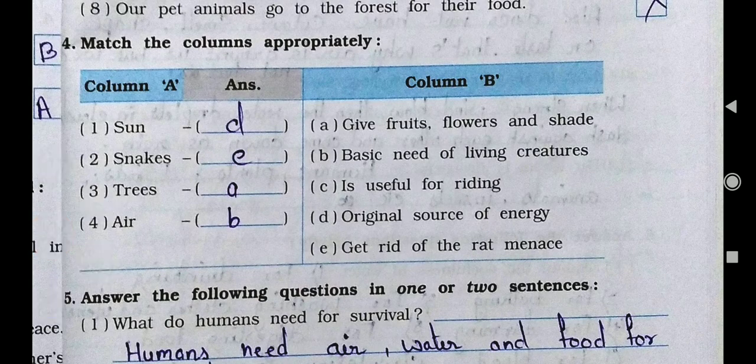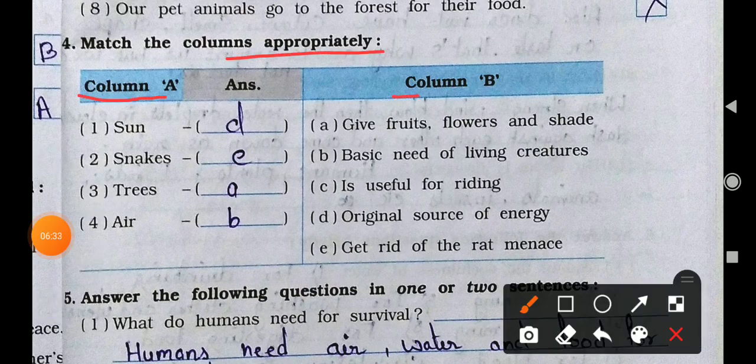Now after this, question number 4. Match the columns appropriately. Column A and column B are here. Here is the answer column. Let's match with this. Sun. Sun matches with D. Original source of energy. Second, snake. Snake matches with E. Get rid of the rats.